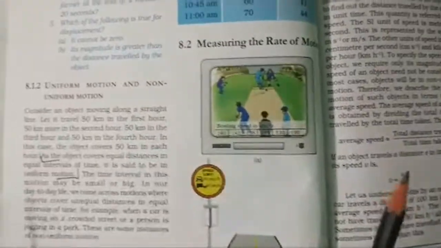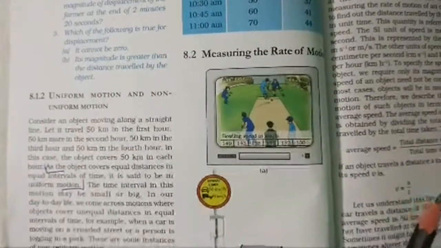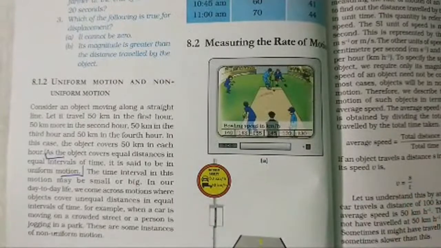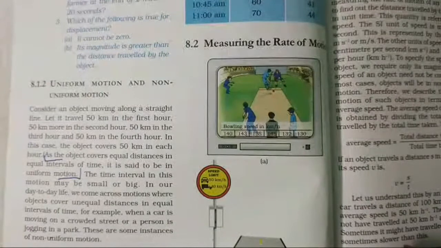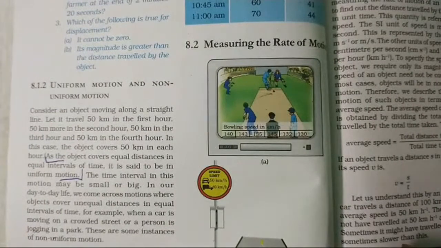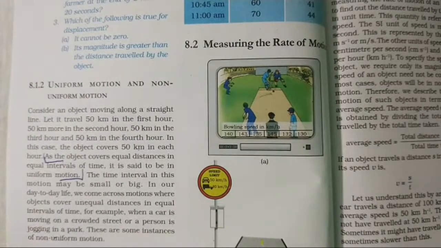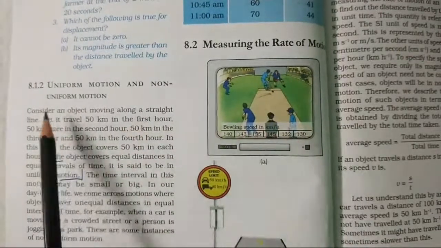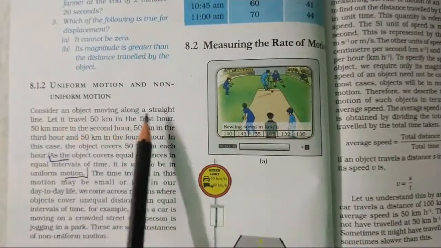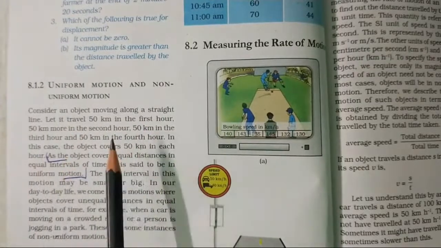Next topic of this chapter is uniform motion and non-uniform motion. What is a uniform motion and what is a non-uniform motion? Consider an object moving along a straight line. So just now we saw an example.